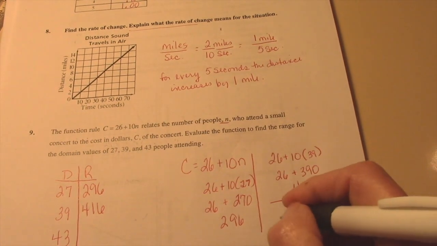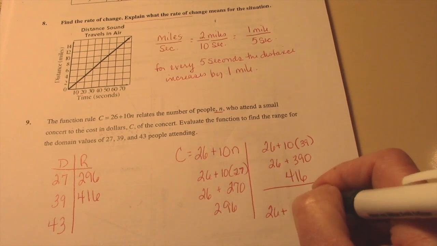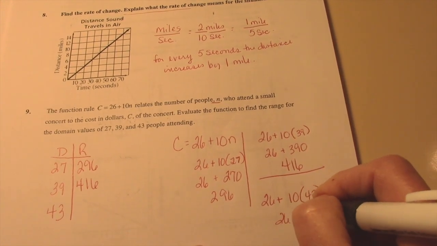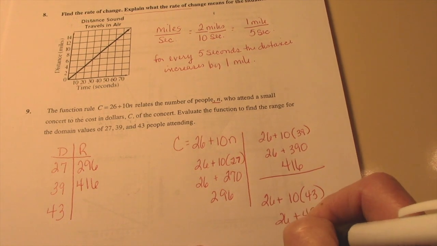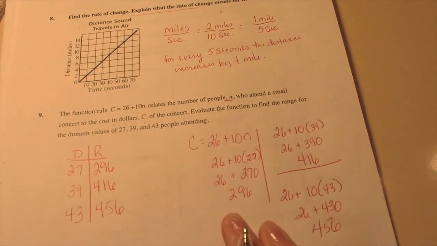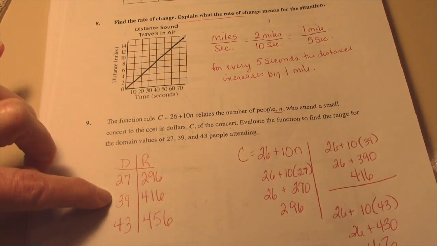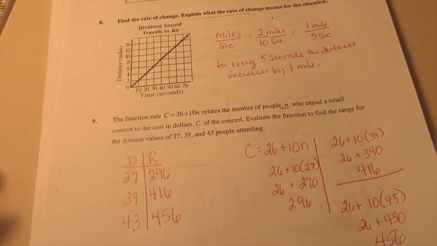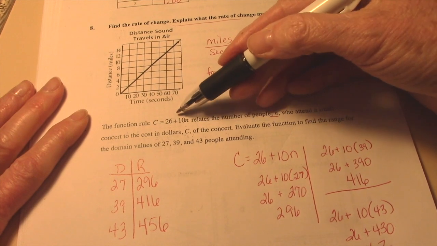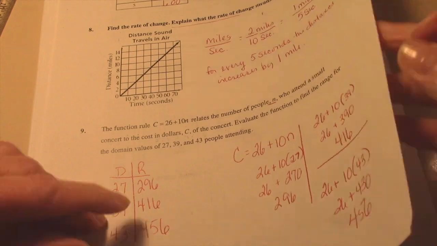And the last one is 26 plus 10 times 43. So 26 plus 430 makes 456. 456 is the charges. So for 27 people, $296. 39 people, 416, and so on. Obviously it's increasing by $10 per person, but the initial charge was $26. Okay?